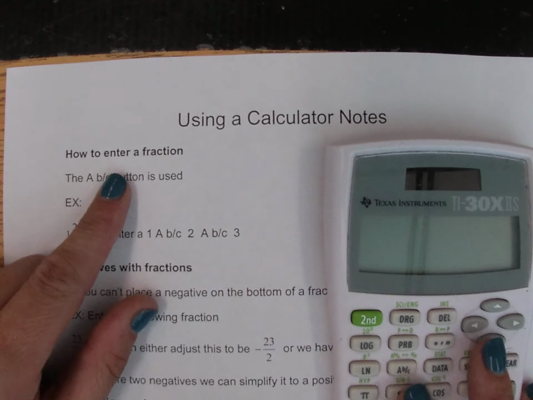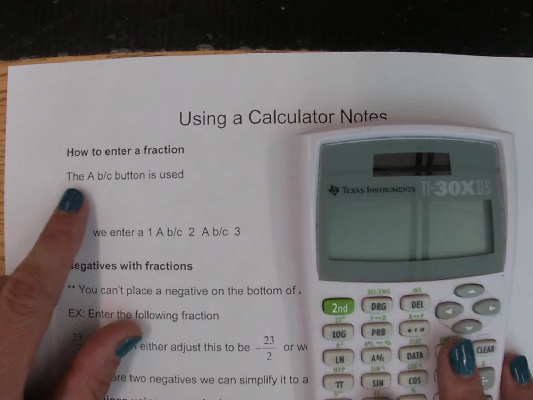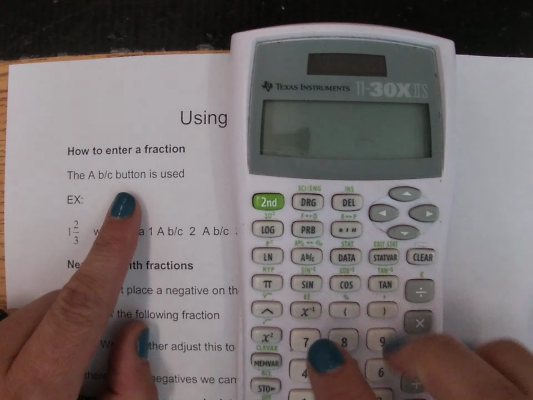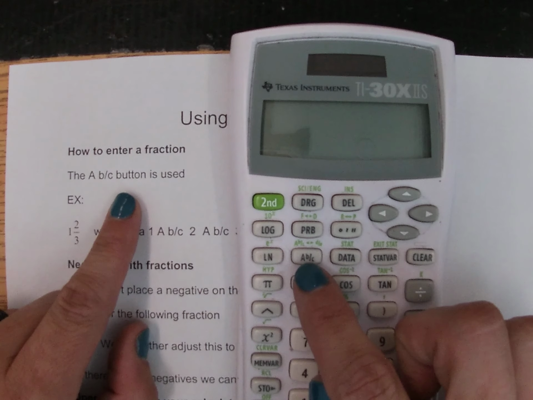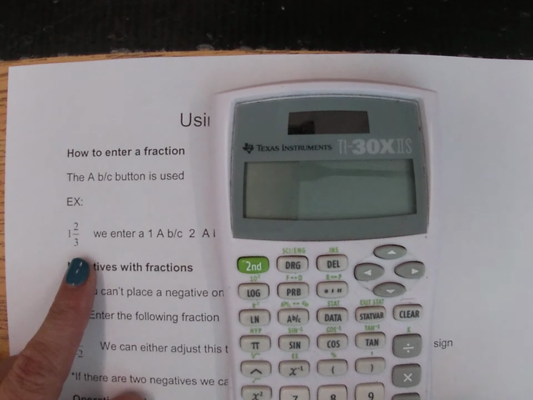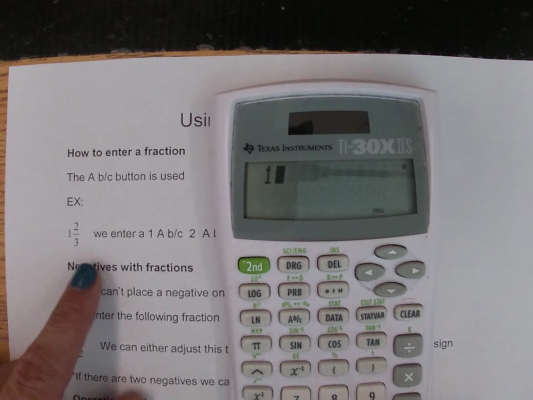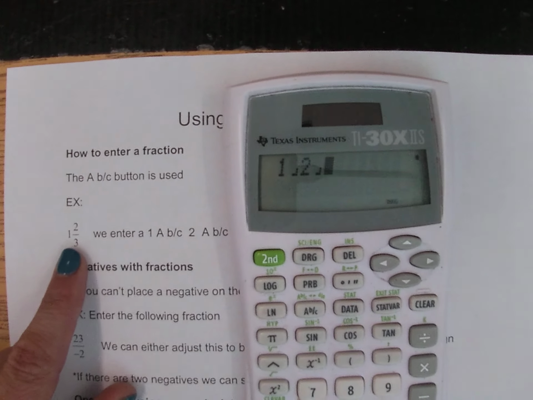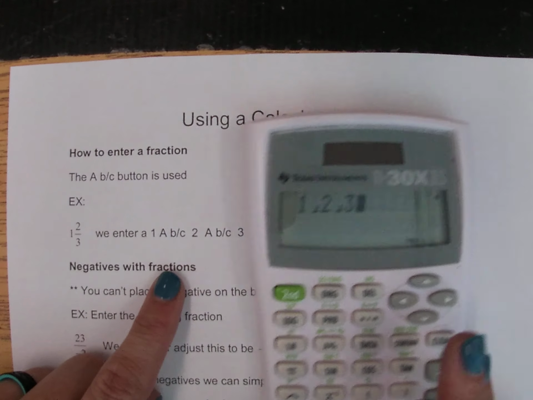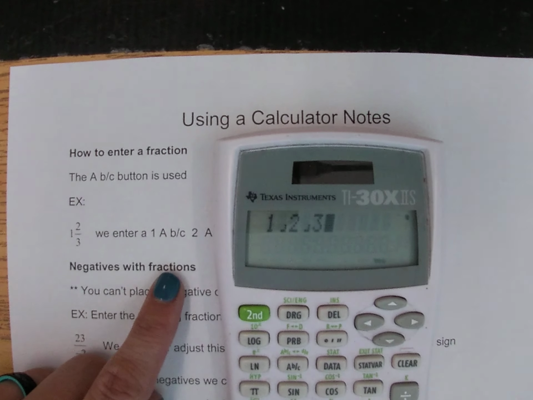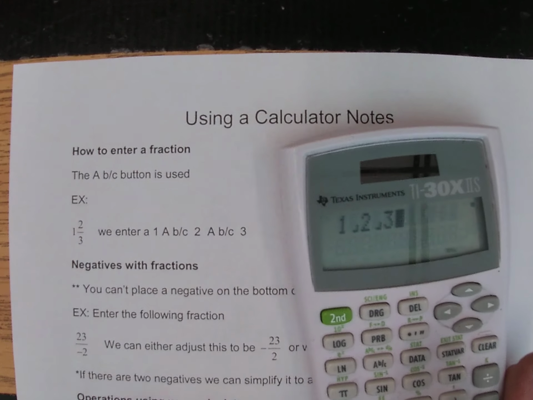So to enter a fraction into our calculator, we're going to use the ABC button. And that ABC button is located right here on our calculator. It says ABC. So if we want to enter something like 1 2/3 in our calculator, we will just type the 1, and then the ABC button, then the 2, the ABC button again, and then the 3. And so we'll see this sort of backwards L in between each of them, but that's okay. This is telling us 1 2/3.